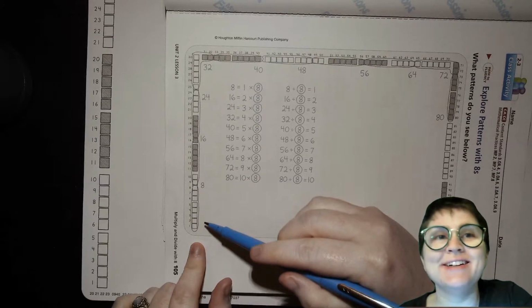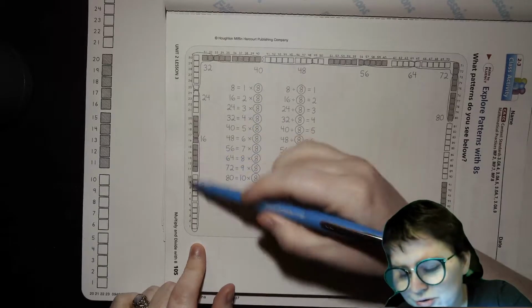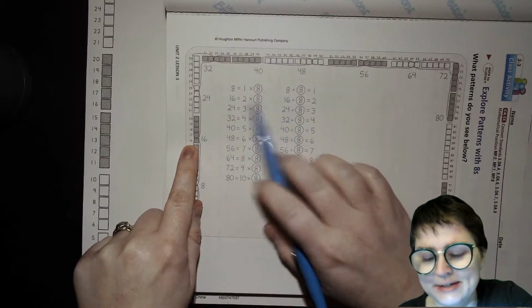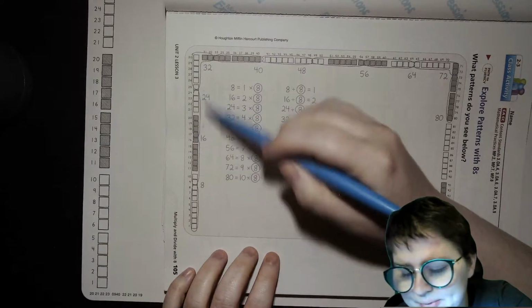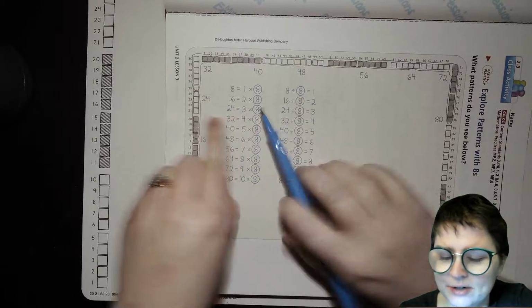one group of 8 is 8. 1 times 8 is 8. Two groups of 8 gets us to 16. So 2 times 8 is 16. Three groups of 8 is 24. So 3 times 8 is 24.